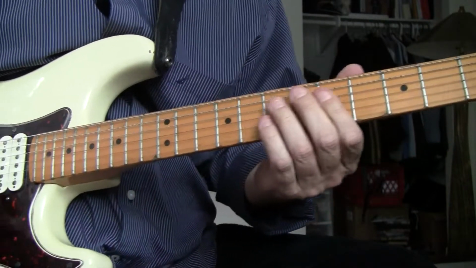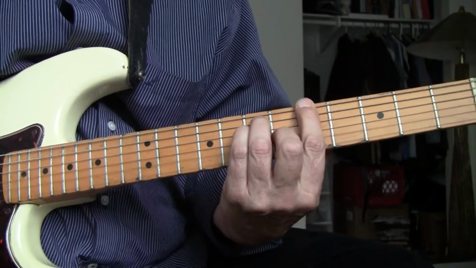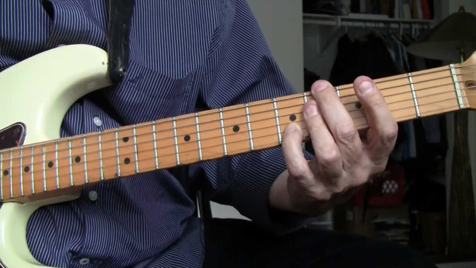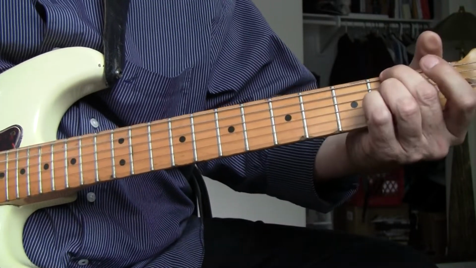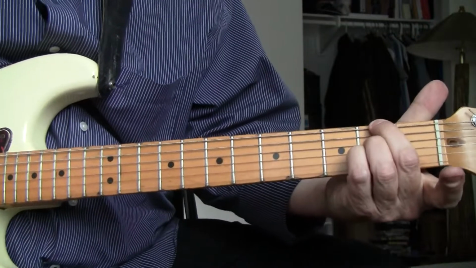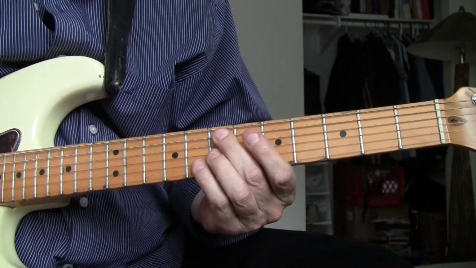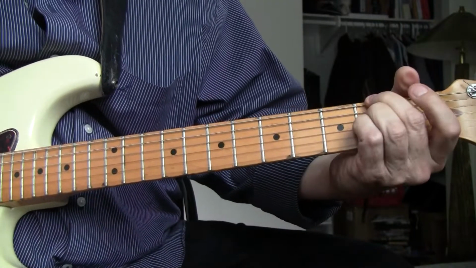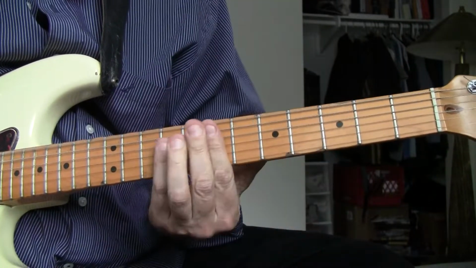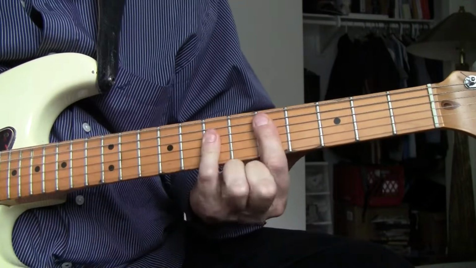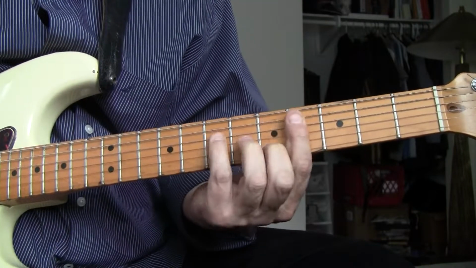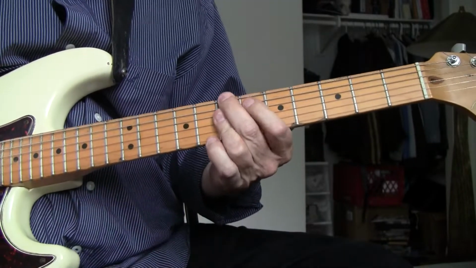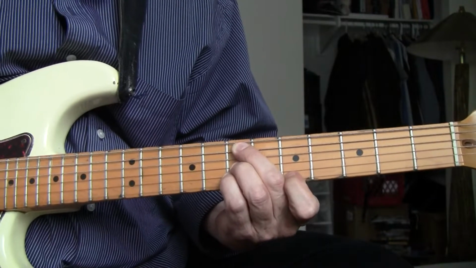So here we go again. 1, 7 or 5, but let's just call it 7 because we're going by the roots. 6. Right? Now, you can go 5. Where are we at? Right? And then to the 4. Then to the 3. And then the 2. And then the 5. Okay, so that's based around the progression.